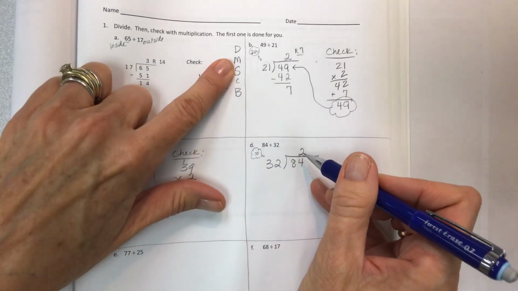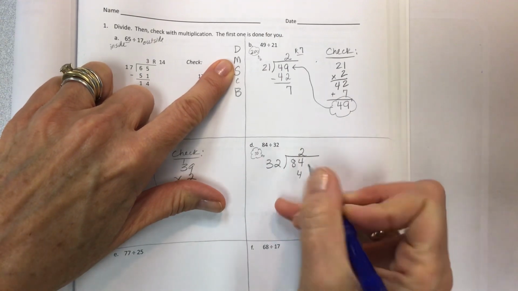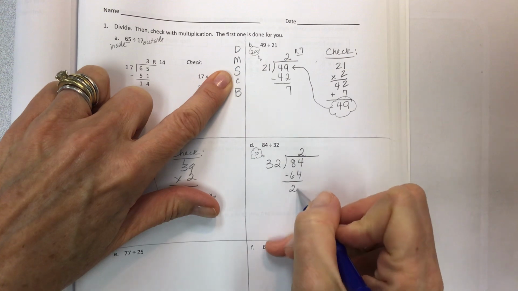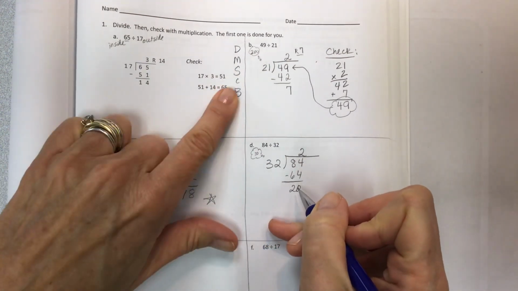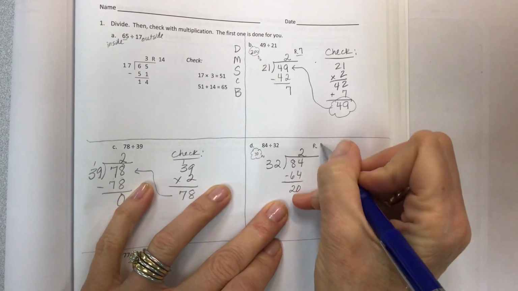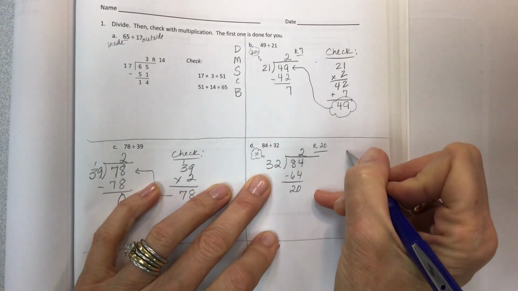Now I can multiply. 2 times 2 is 4. 2 times 3 is 6. Now I can subtract. 84 minus 64 is 20. I can compare. 20 is less than 32. And today we're just stopping here. Remainder 20. Now your check.